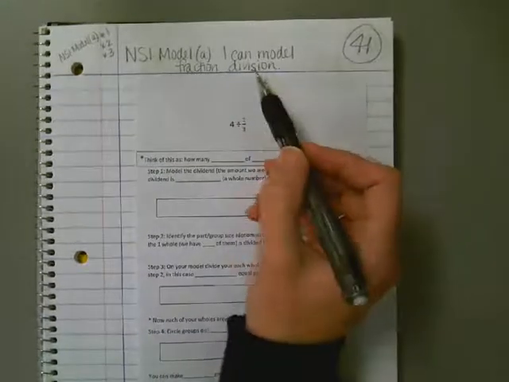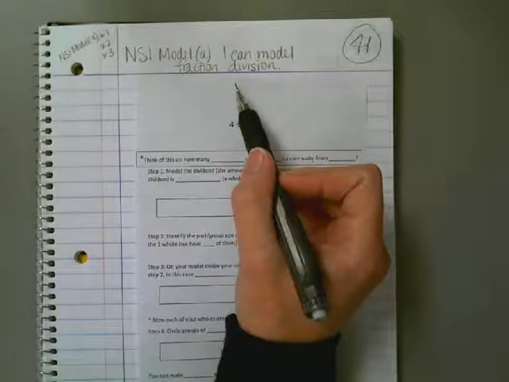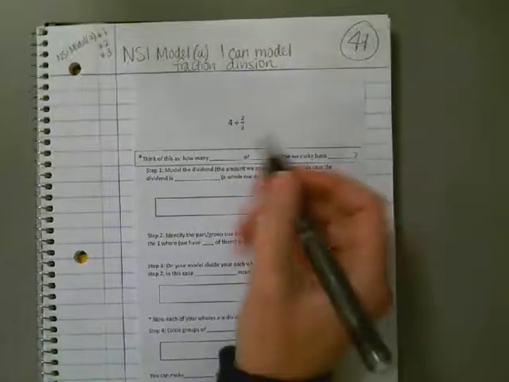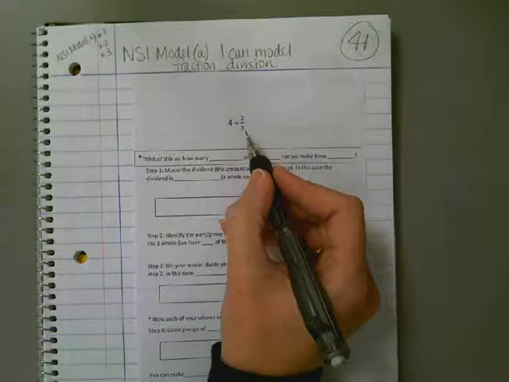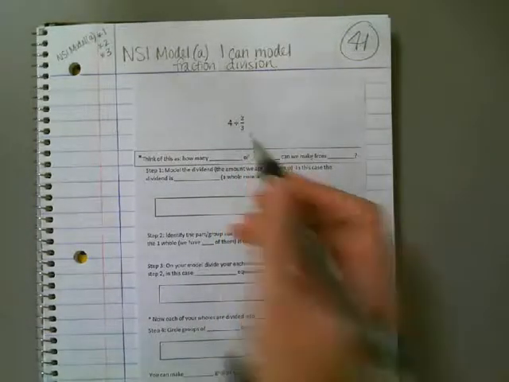Okay, so with this, we are going to be talking about modeling fraction division. Now, some of you may already have some background with dividing fractions, and that's okay. But as you know, we do a lot with the modeling to make sure we understand what this problem really looks like. So we are going to go with this example of 4 divided by 2/3. But let's make sure we understand the parts of this division problem.